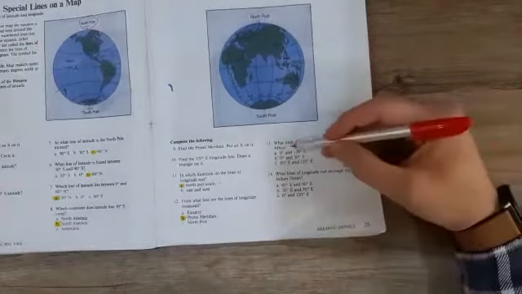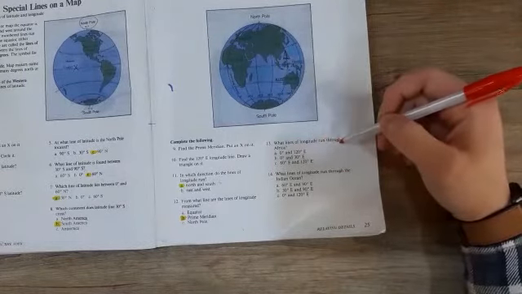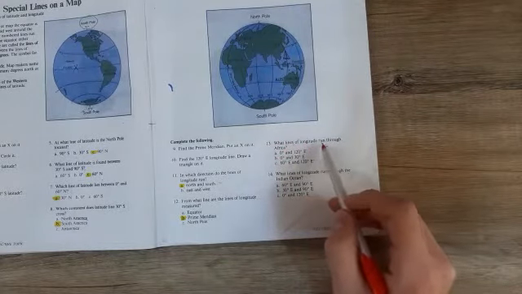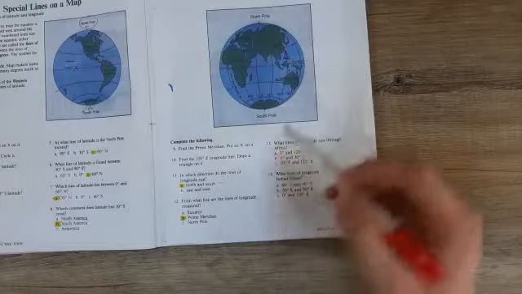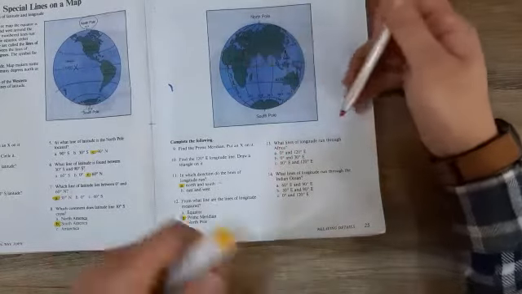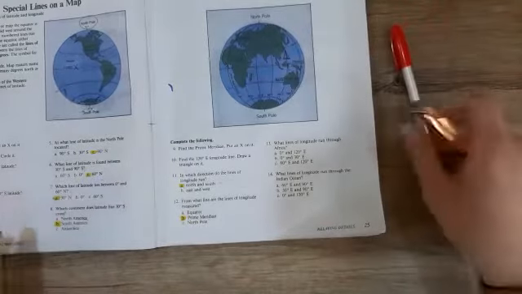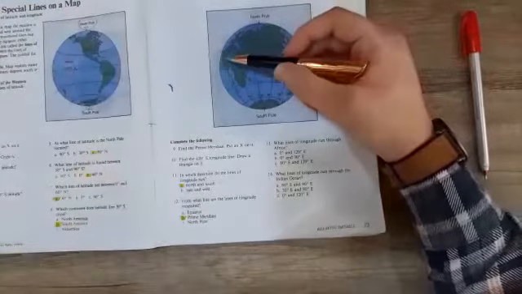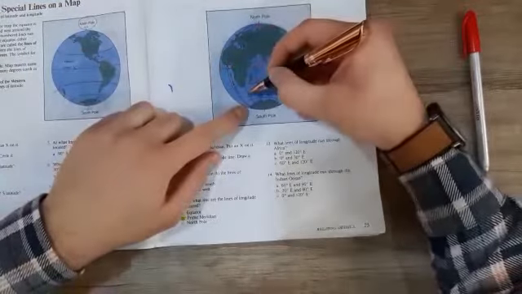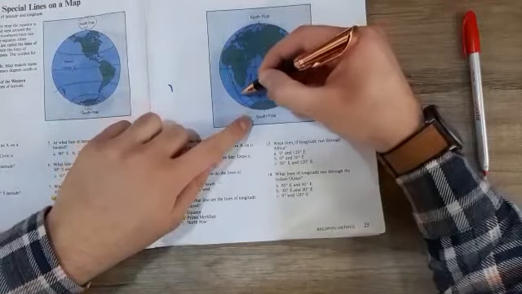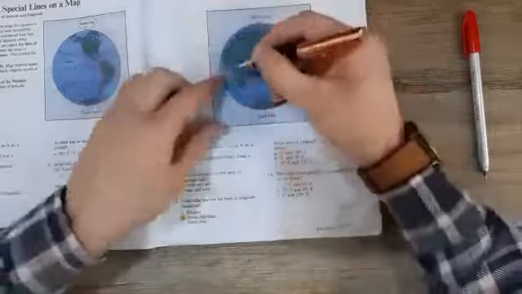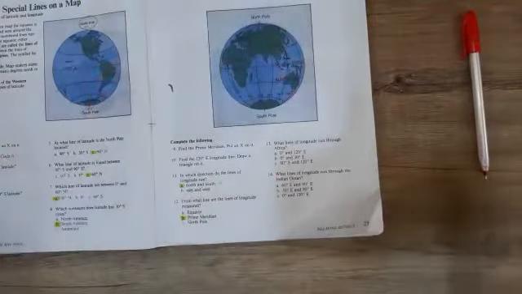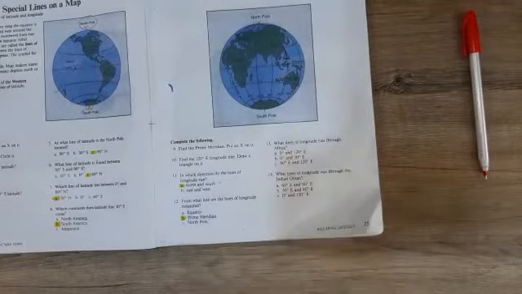13. What lines of longitude run through Africa? Where is Africa? It is right here, Africa. So what are the two lines that run through the continent of Africa? They are 30 east and 0, which is the prime meridian. Africa is located between these two longitude lines. So number 13 is 0 and 30 east. Number 13 is B.